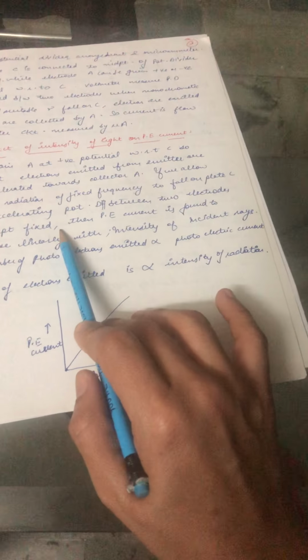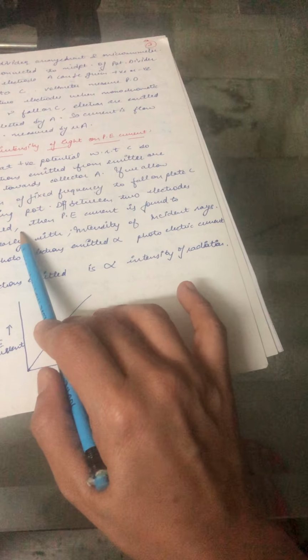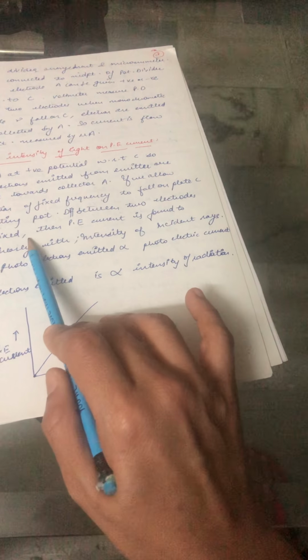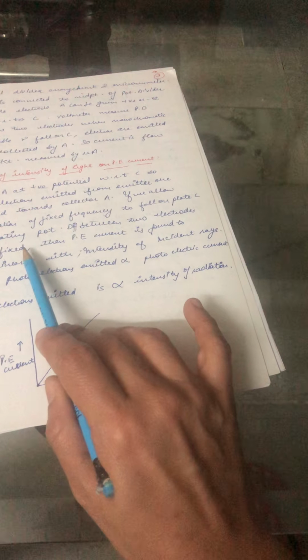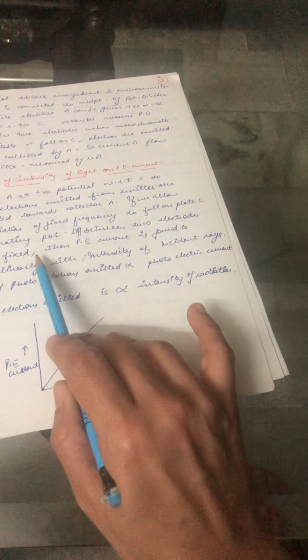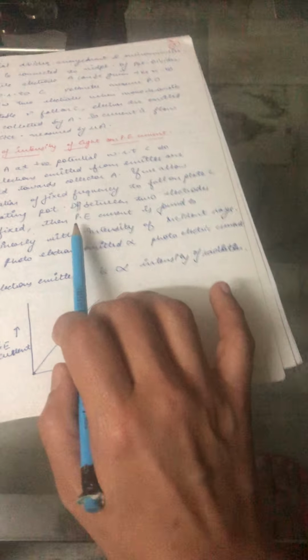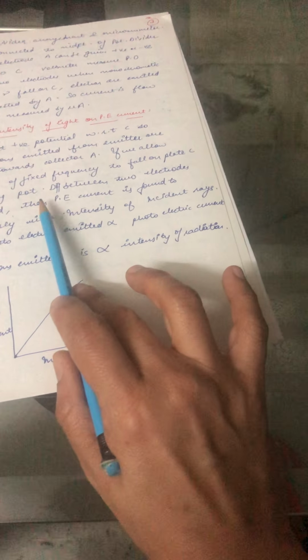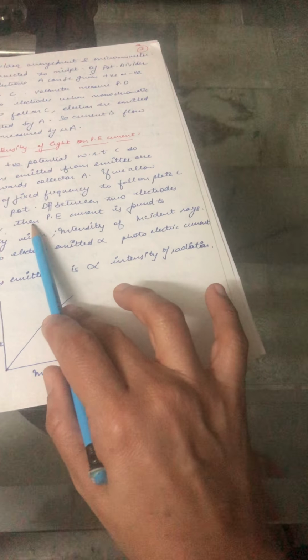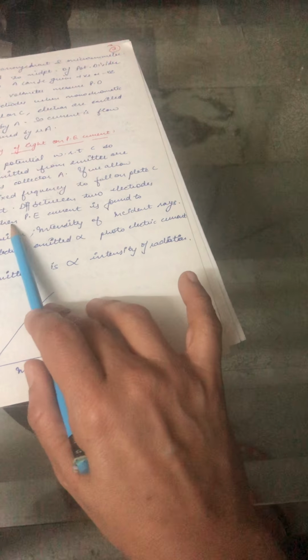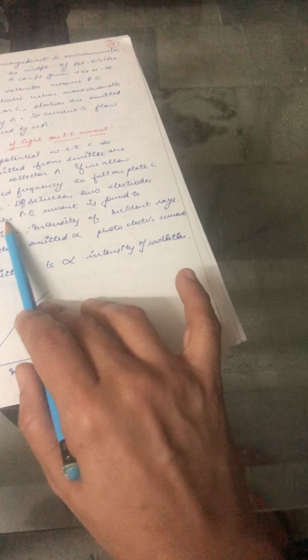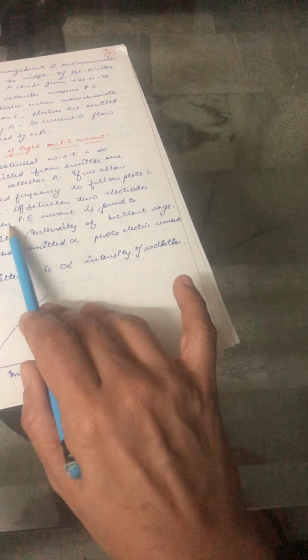So we are fixing the frequency of the light falling on the emitter plate, and secondly we are fixing the potential difference applied between the collector and emitter plate. Then electrons will start moving towards the plate A, which is the collector plate.